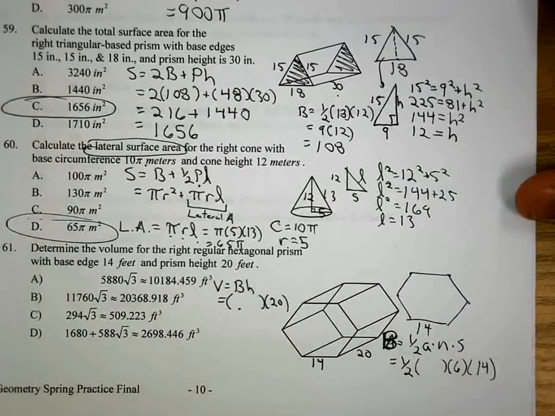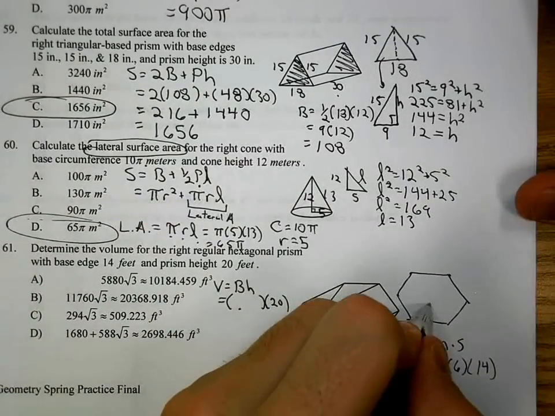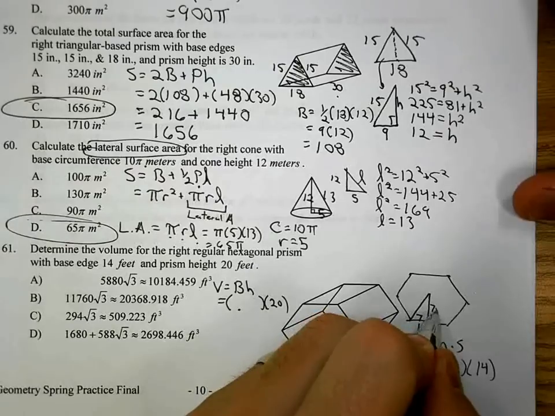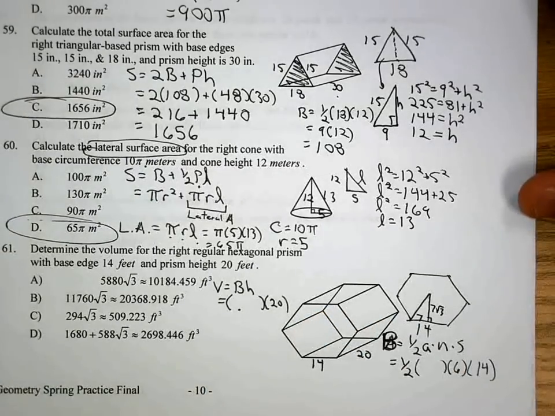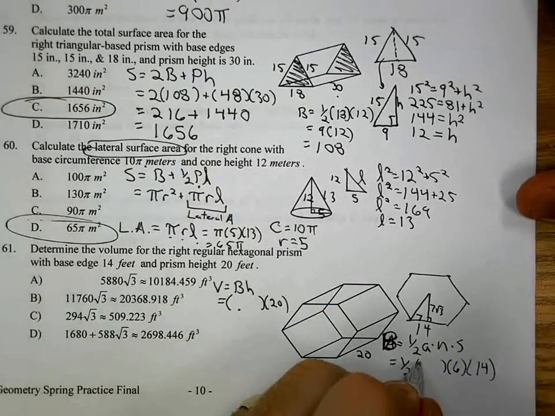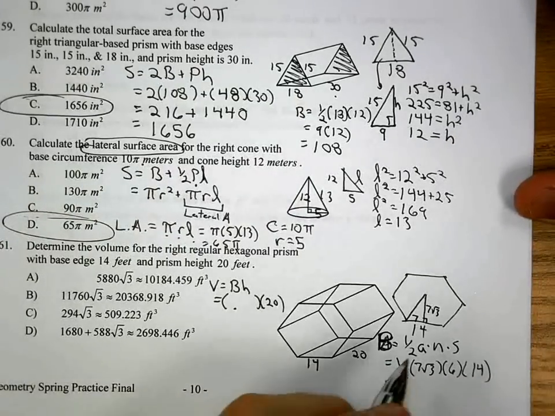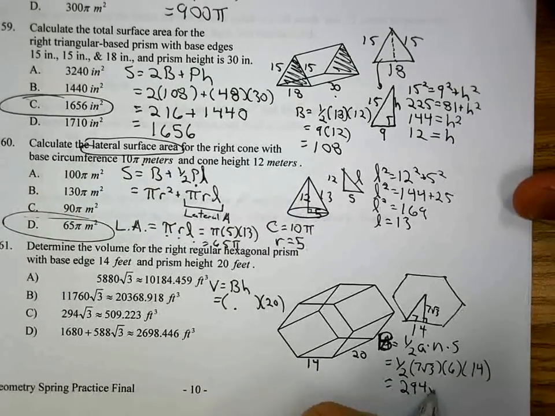So, we cut that 14 in half. It gives us the 30, 60, 90. That's 7. Our apothem is 7 root 3. Goes here. We simplify this down. It comes out to be 294 root 3.